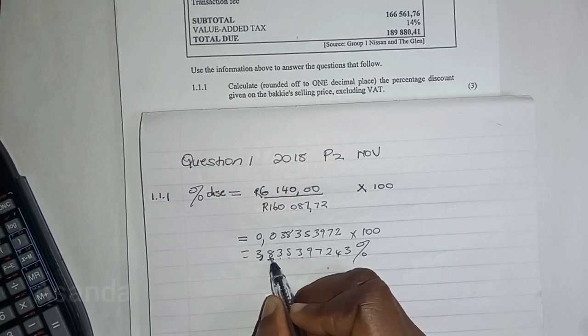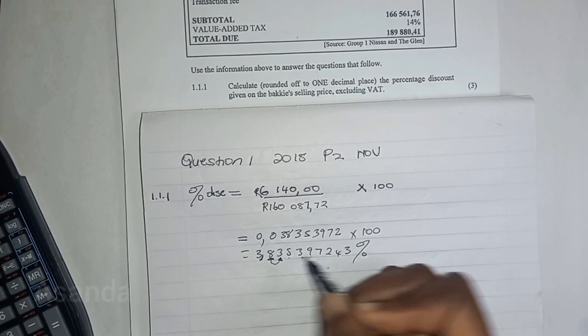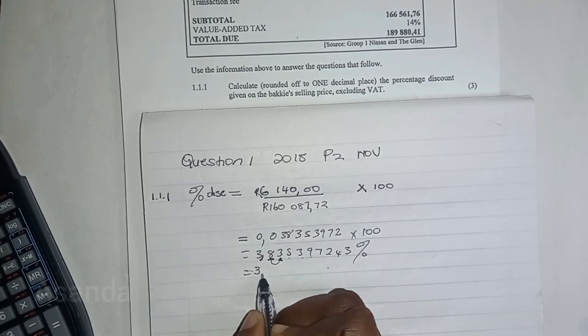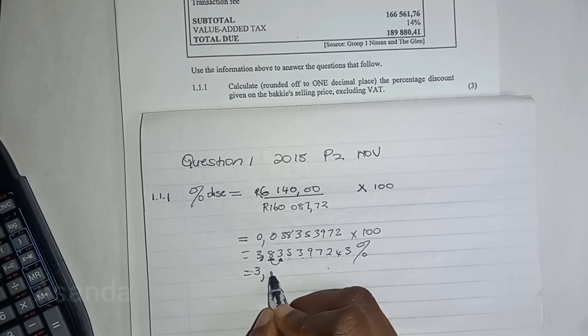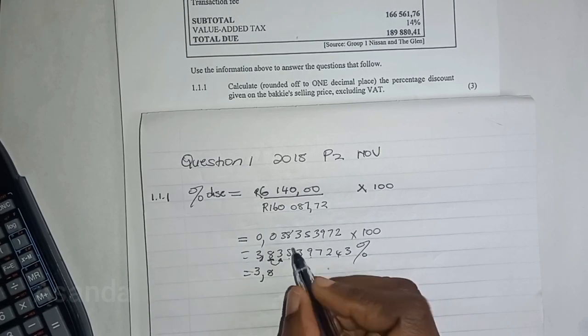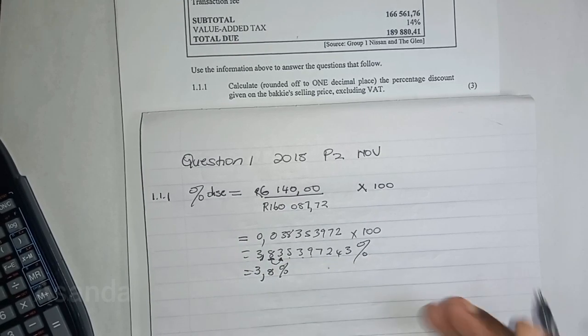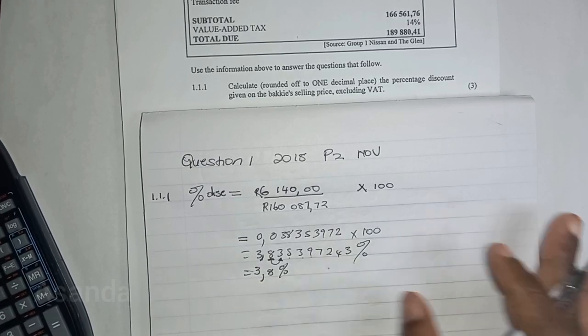Therefore, in order for me to decide what happens here, I have to look at this one here, and then I have 3, which is not affected by the comma because we do have a number there. 8 stays the same because 3 is under 5, and then we have a percentage, and we're done with 1.1.1. That was an opening question, a very simple one.